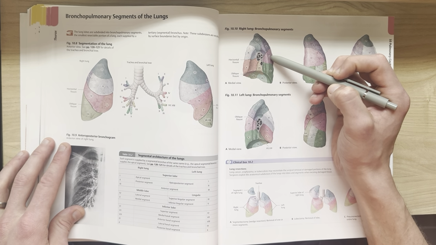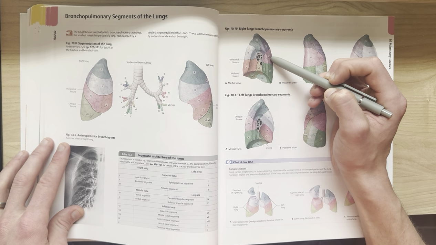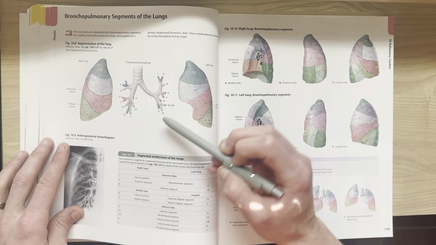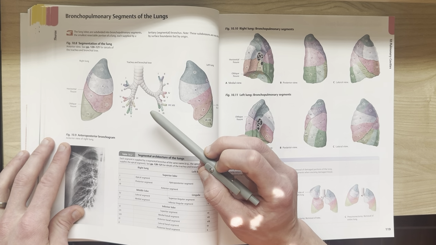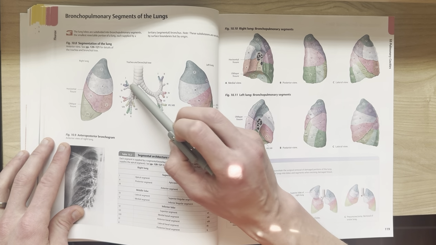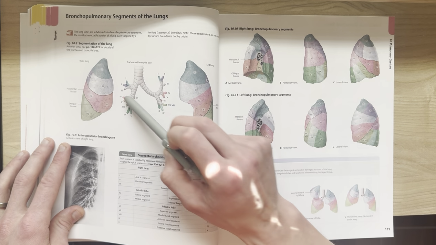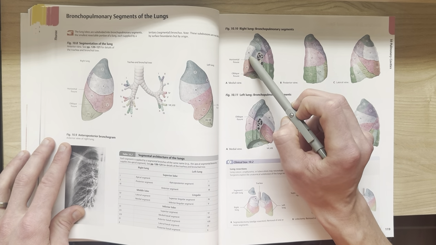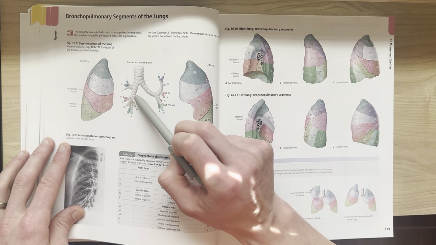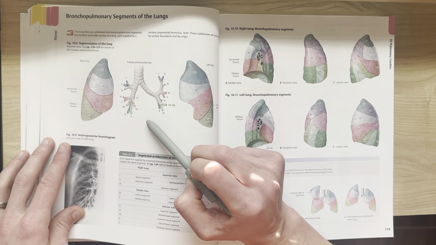So we're on the inside or the medial portion of the right lung. So let's highlight the ones that we weren't able to see. So 1 is going to go to 1, 2 will go to 2, this inner portion, 3 to 3, 4, let's see, where are you?